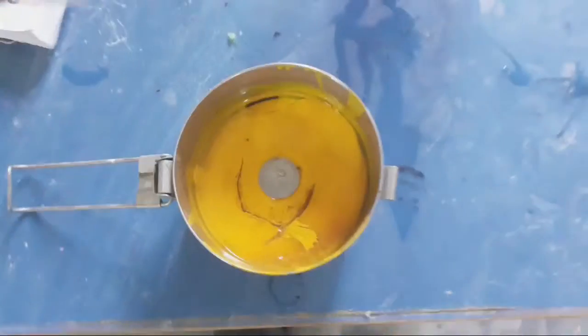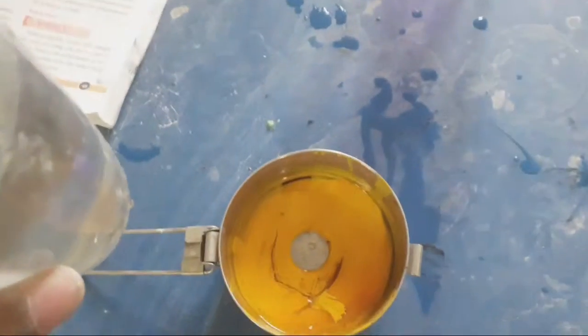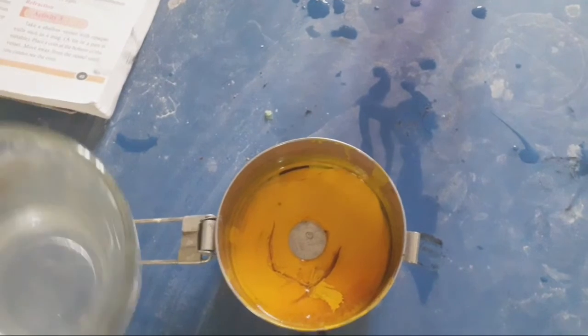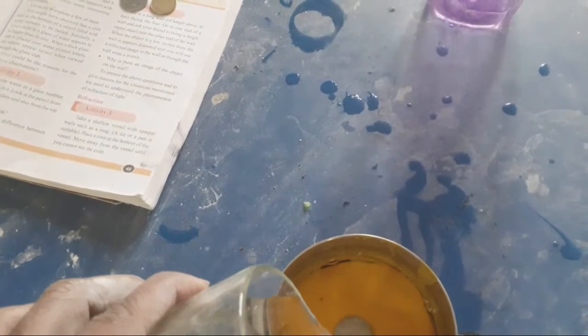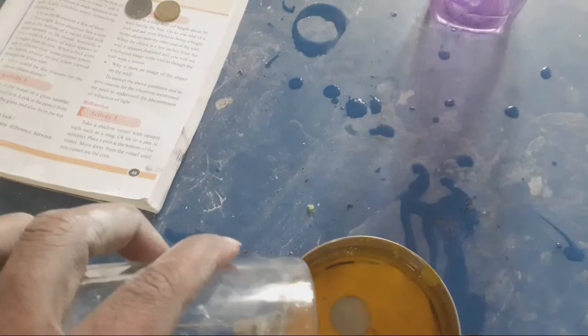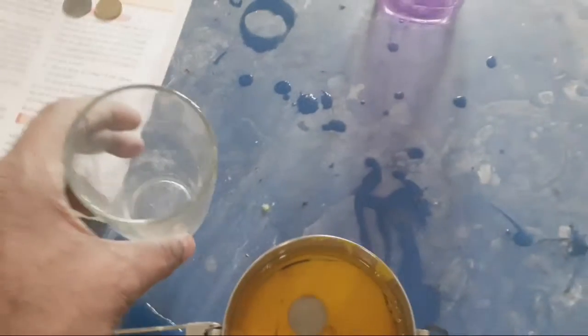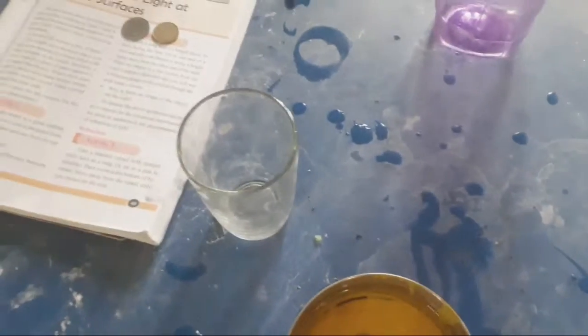Now, what is there? Without water we are taking it. Now we take it with water. Now it does not disappear for us. Check it out here. Before that it was not visible, but when you take water in the same position, it appears for us.